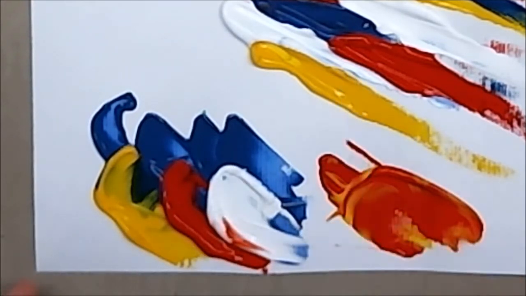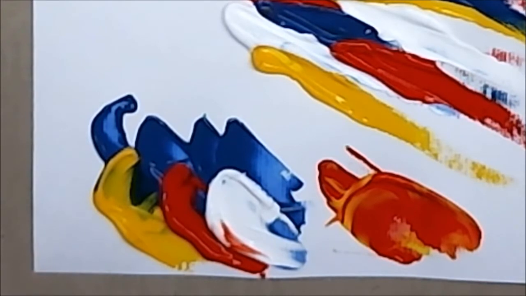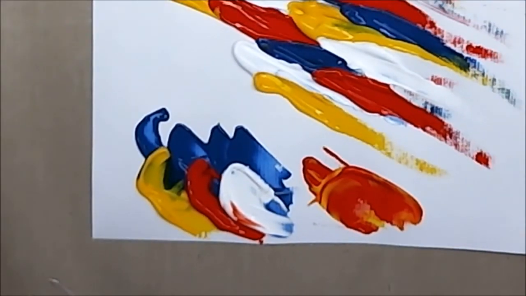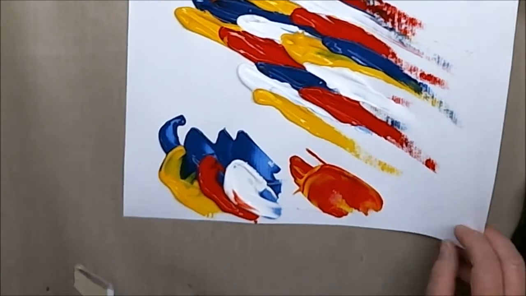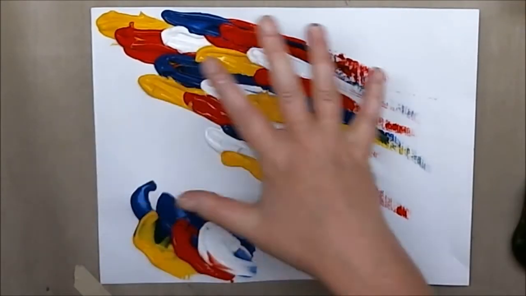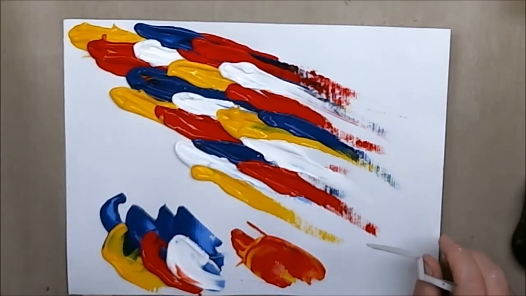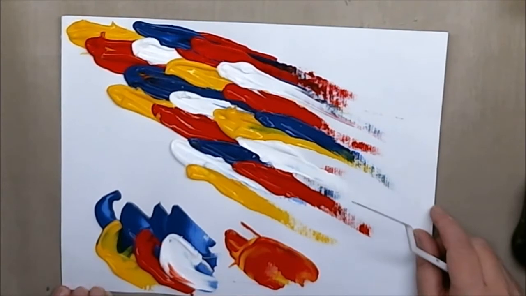It says nothing in reality, but someone could sit and look at this and just find it very reassuring. They could find it cool and interesting. That's what abstract art is about. It's about the audience finding something within themselves through the artwork. So I'll just do a couple of other little things on here and then we'll get to our major project.